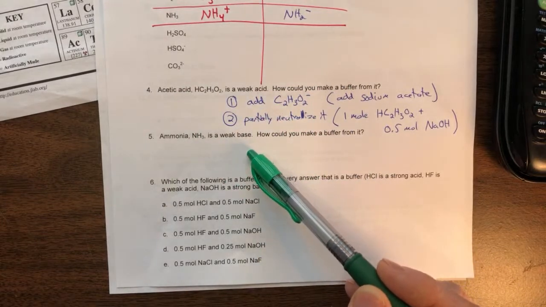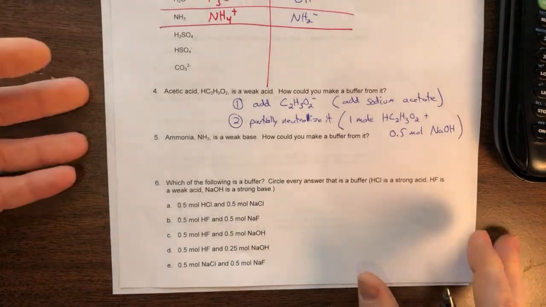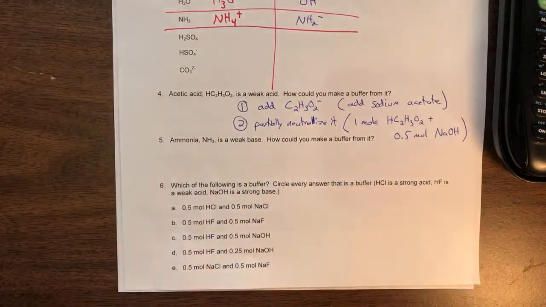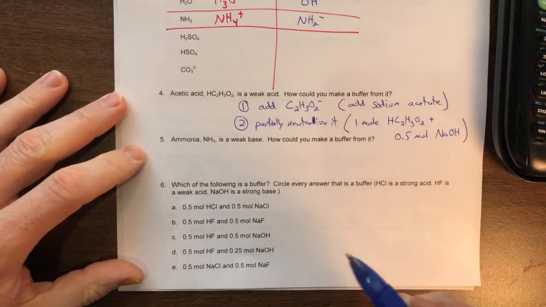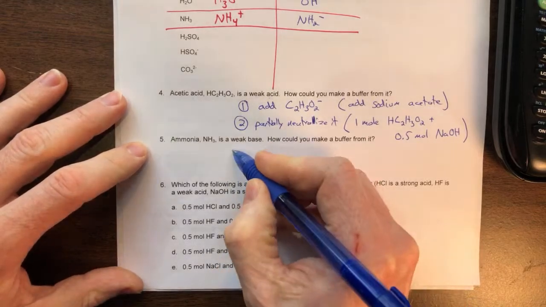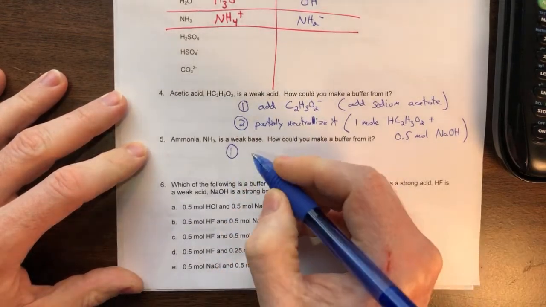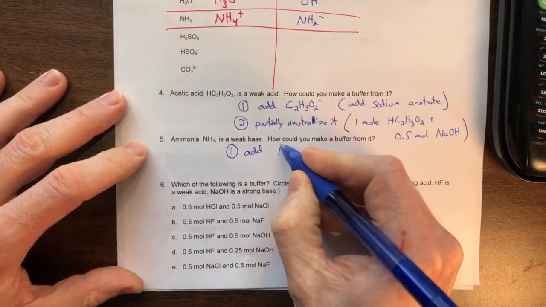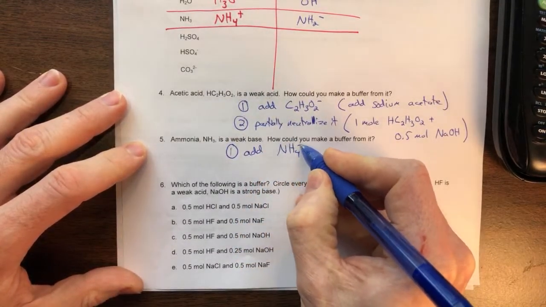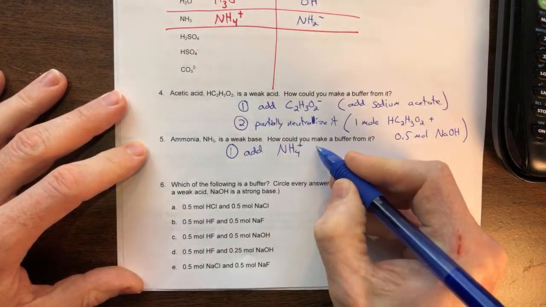And then same thing here. Let's just jump down and do number 5, okay? We'll jump down and do number 5 right now. Ammonia is a weak base. How could you make a buffer from it? Well, if it's a weak base, we could most easily add its conjugate acid. So we're going to add NH4+. All right, so what would that be?